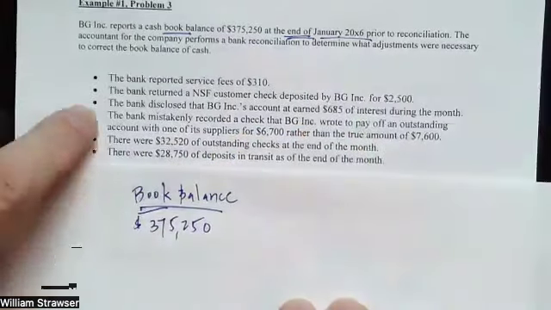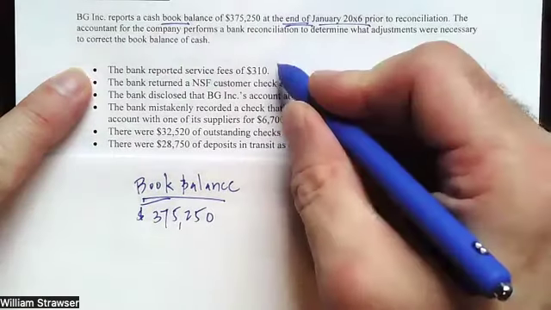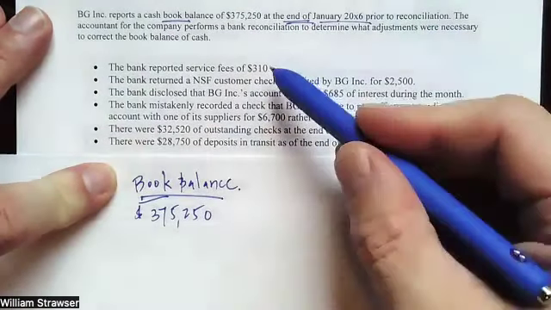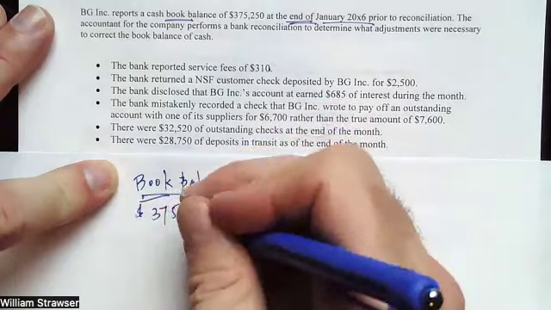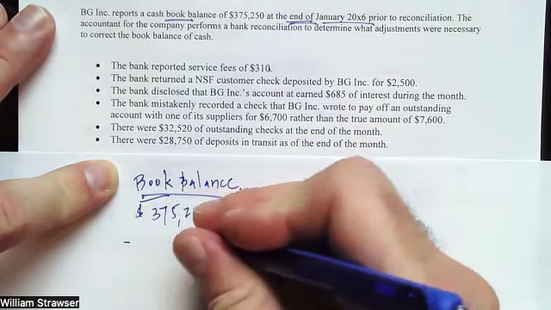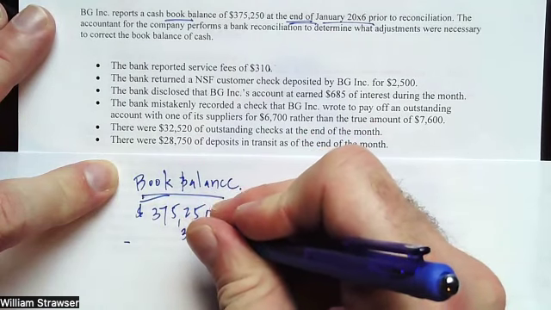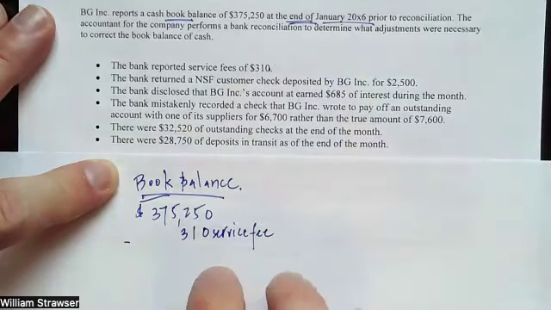That's where I am. So the bank reports service fees. Now the question becomes, does my book have a record of this prior to looking at the account in the bank and checking out what the activity in my account has been for the month? And they wouldn't know until the bank reports that to them. And so, yes, this is one of those things we just discussed that I do adjust for. I subtract off the service fee from the end of month book balance.